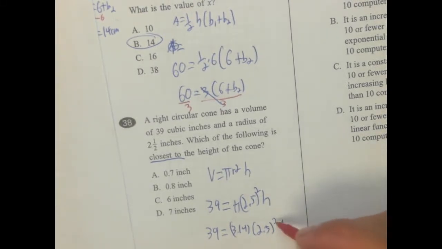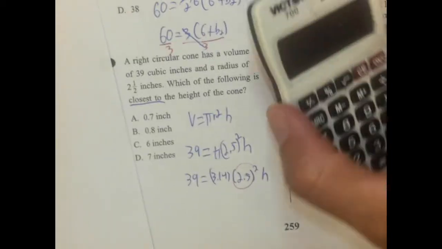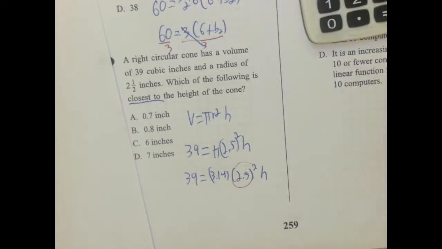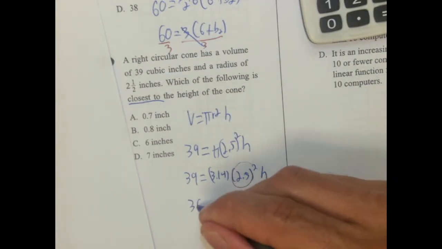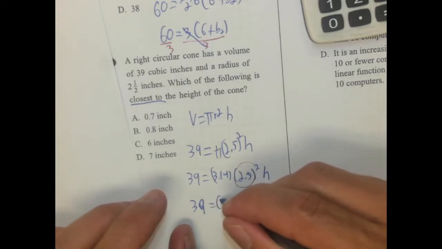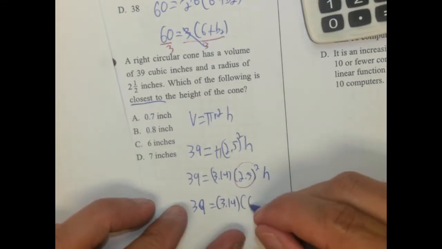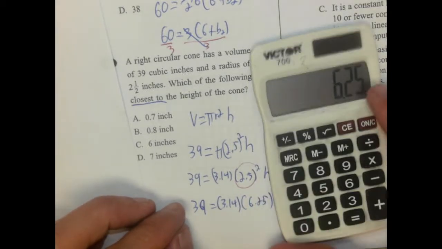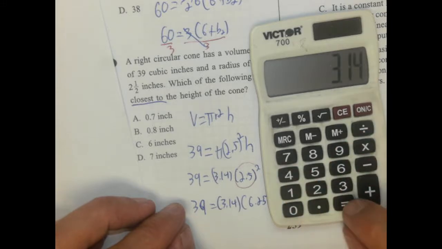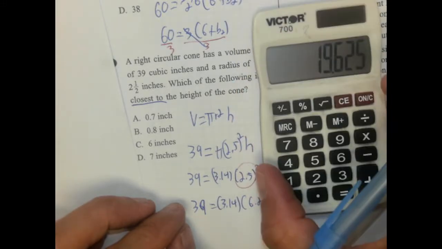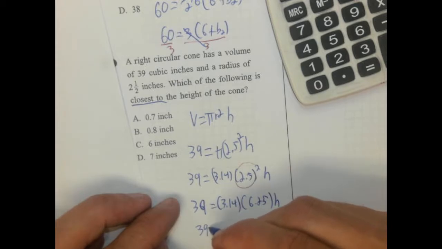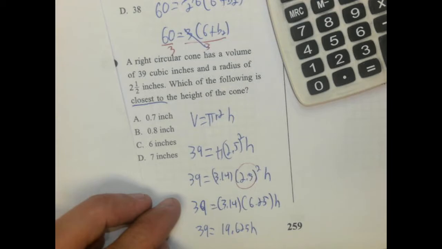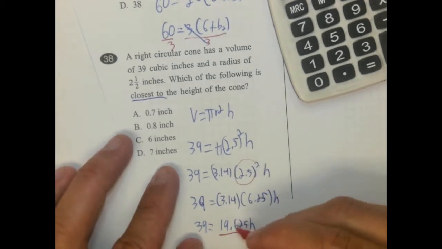First we have to do exponents, so we're going to do that part. 2.5 times itself, 6.25. So 39 equals 3.14 times 6.25 times h. Now we're going to multiply these together. So 6.25 times 3.14, we're going to get that ugly number. So 39 equals 19.625 times h. And now we're going to divide both sides by the coefficient, which is 19.625 in this case.